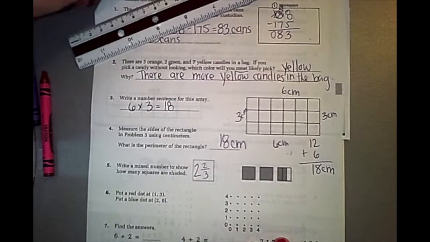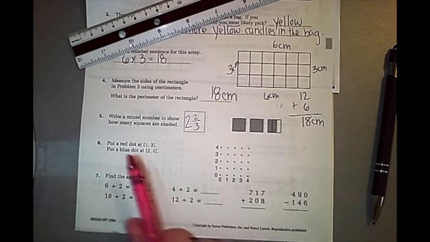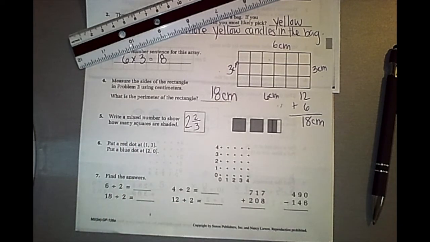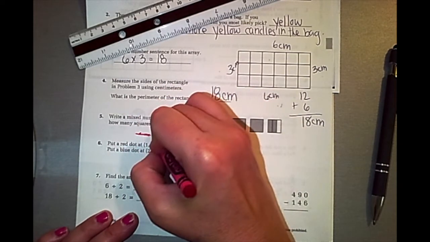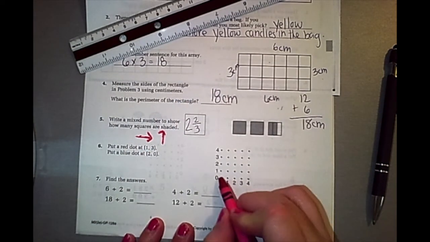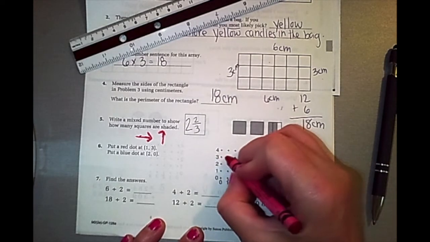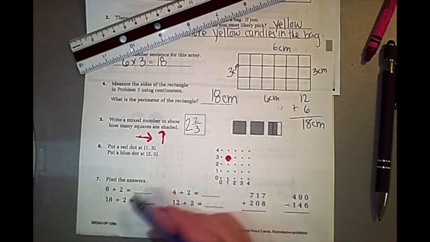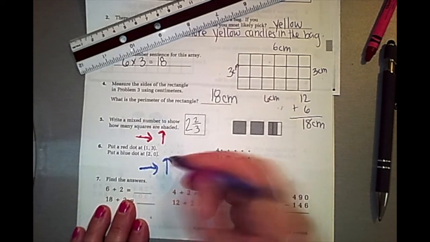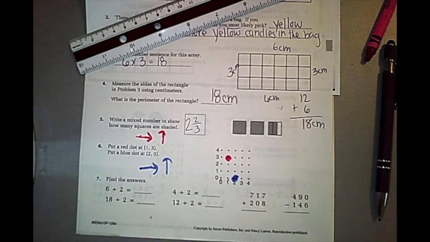Okay, here's where you're going to need your crayons. Okay, so first it says put a red dot at 1,3. So remember, our rule is to go over, then up. Okay, so we're going to go over 1. We always start at 0, 0. Over 1, up 3. 1, 2, 3. Okay, now we're going to get our blue, and remember it's over, up. So it's over 2, and it's up 0. So it's just going to be right here.